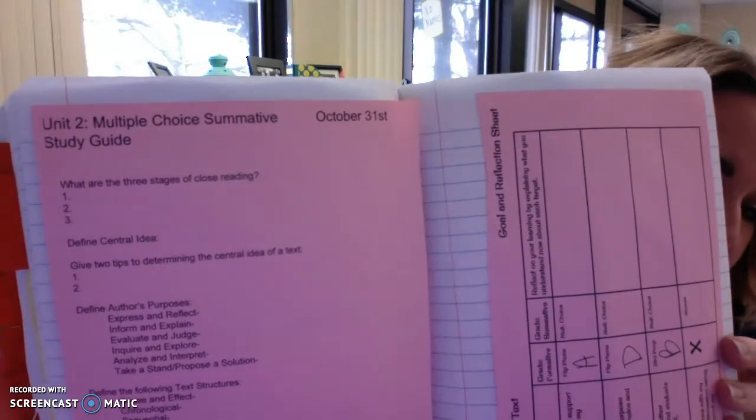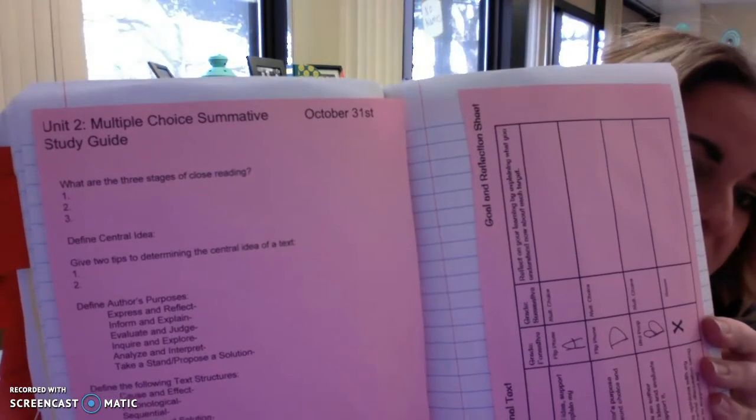And the next thing on the study guide is about central idea. It says, oops, where's my camera? Oh gosh, I can't see. It says, define central idea and then give 2 tips to determining the central idea of a text.